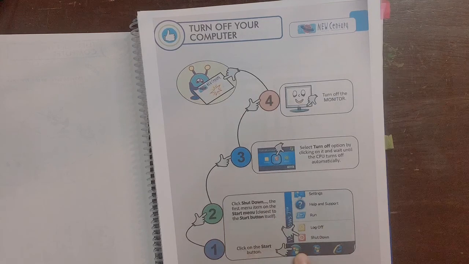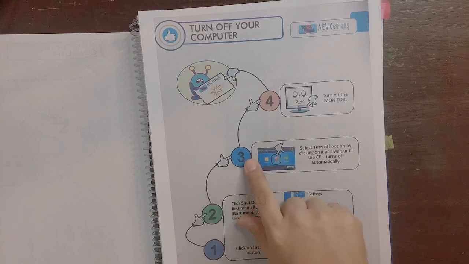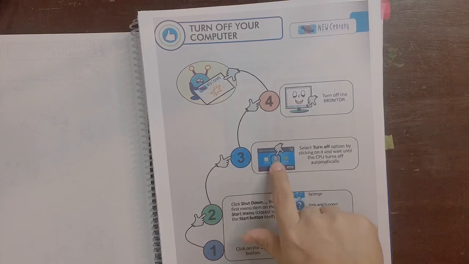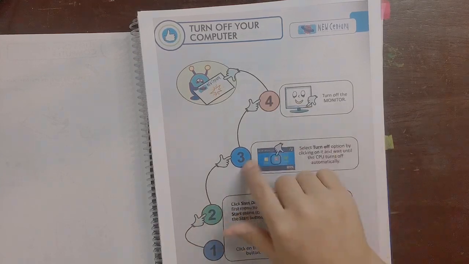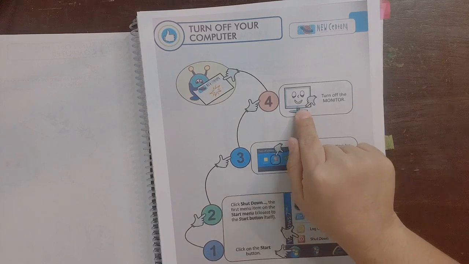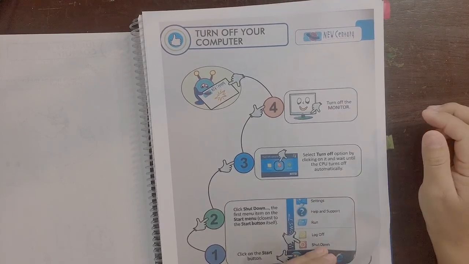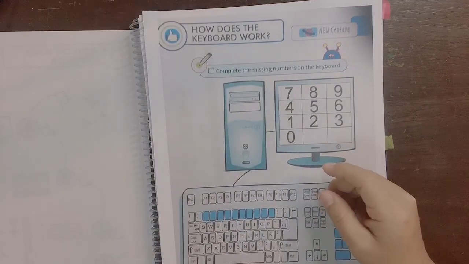The first one, you click on the start button and then you click shut down, the orange icon, the first menu item on the start button closest to the start button itself, okay? The next one, you select the turn off option by clicking on it and wait until the CPU turns off automatically. Then the last step is to turn off the monitor and that's it, okay? So now that we know how to turn off a computer, let's go to the next page.